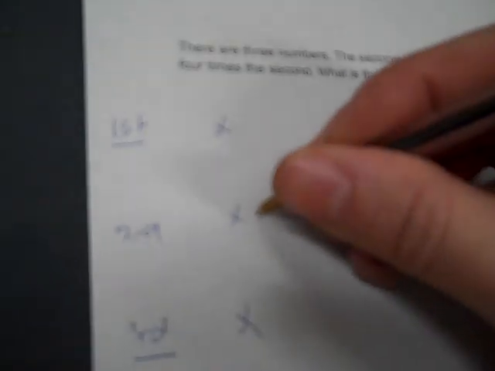Okay, there are 3 numbers: first, second, and third. The second number is 1 more than the first. So again, we don't know any of these numbers, so we've got to put x. I'm going to leave the first one alone. The second one is 1 more than the first, so if the first is x, the second would just be x plus 1.